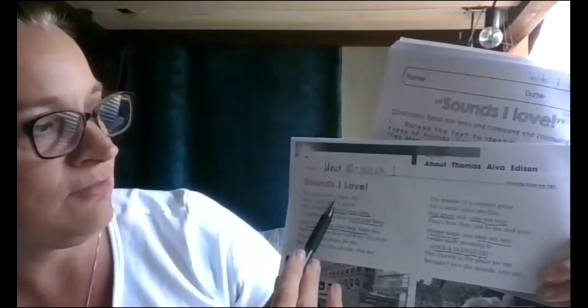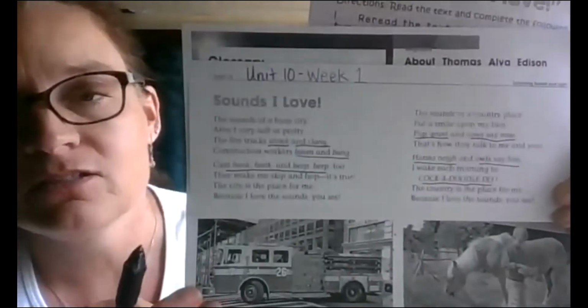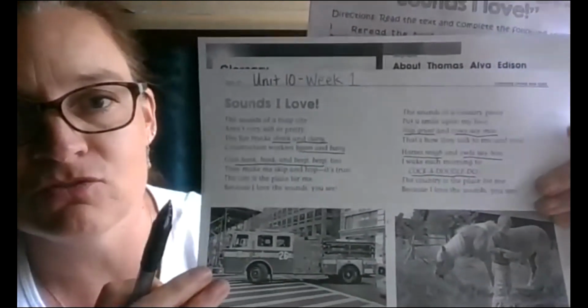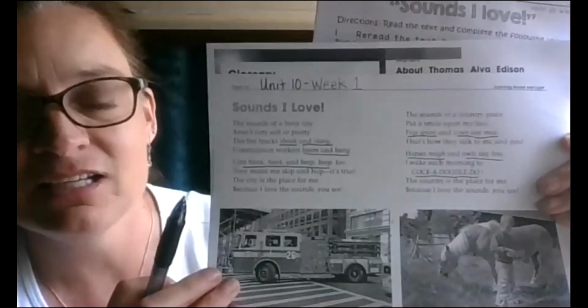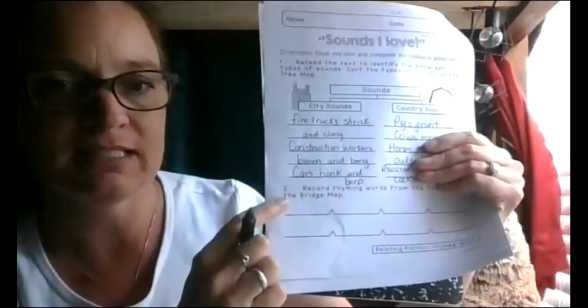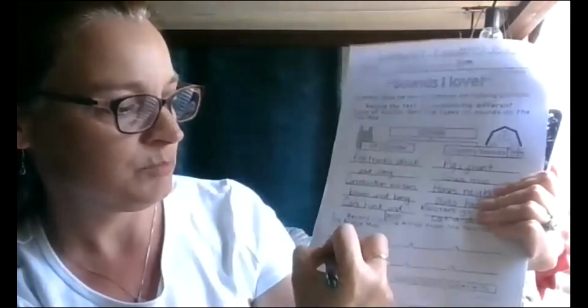One set of rhyming words that we have in the first two lines: the sounds of a busy city aren't very soft or pretty. So we have two words that rhyme in those first two lines. We have city and pretty. They end the same. So I'm going to circle those as an example. And the way you can write them on these lines is I'm going to put city here and then pretty underneath as a rhyming word. City, pretty.